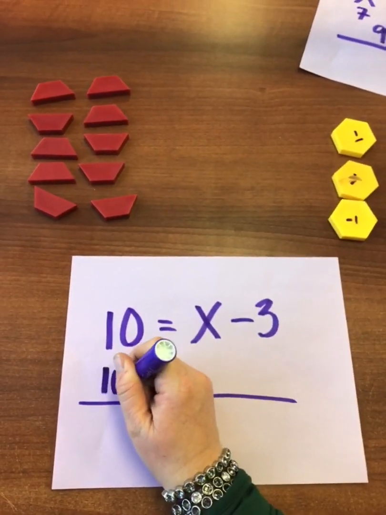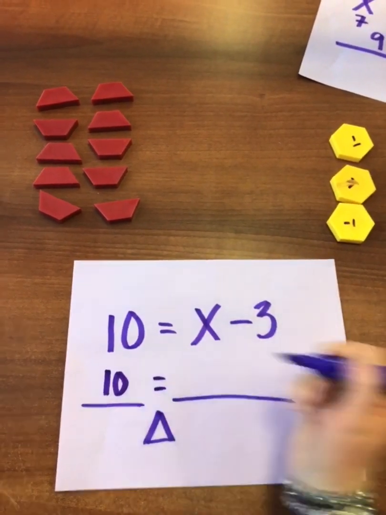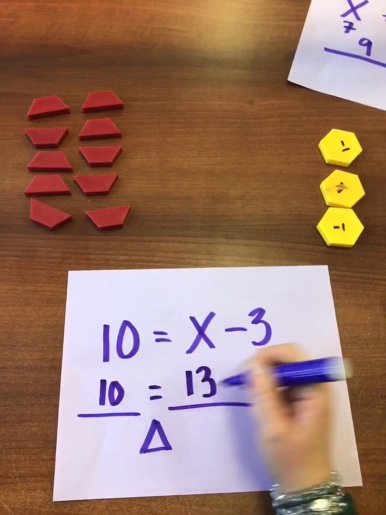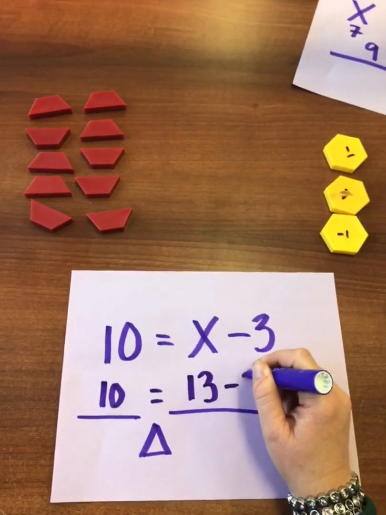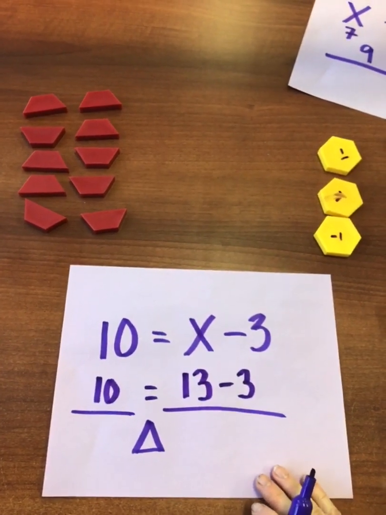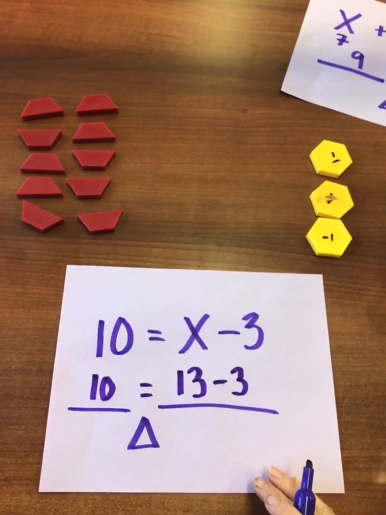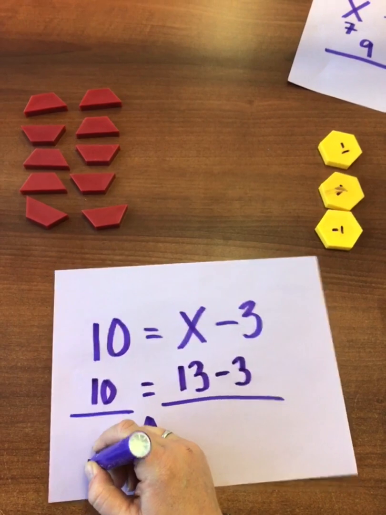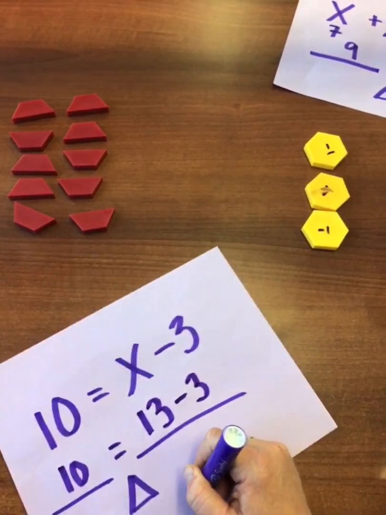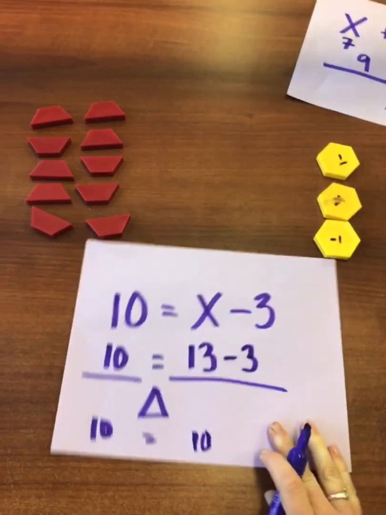Therefore, 13 minus 3 will also get you 10. So x is going to equal 13. 13 minus 3 would be 10, equal to 10.